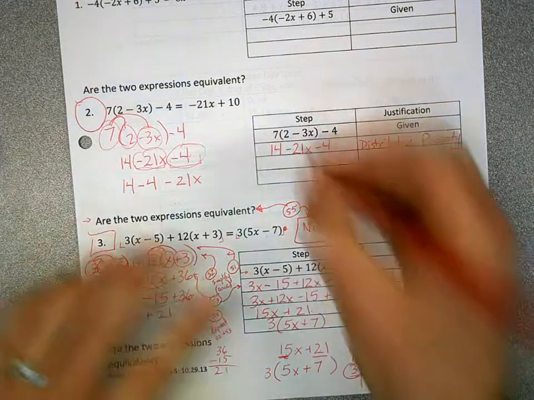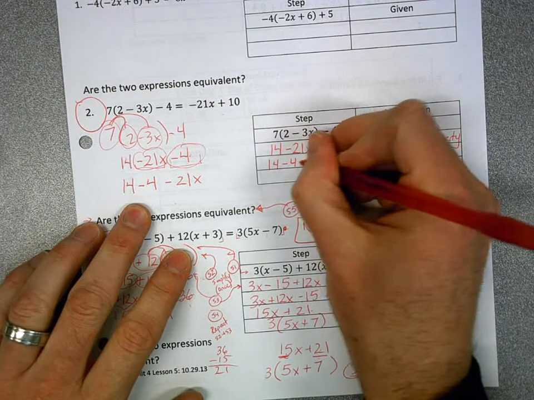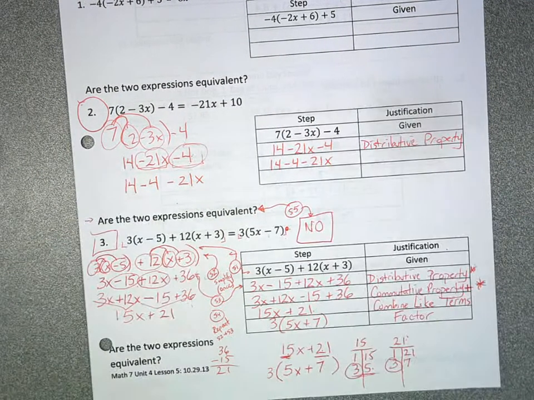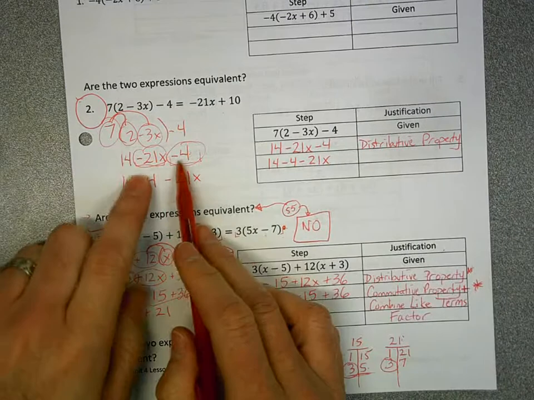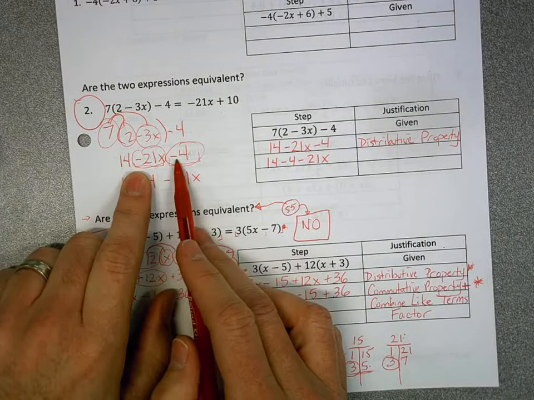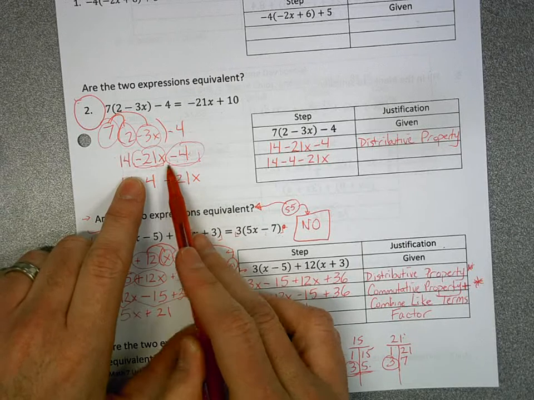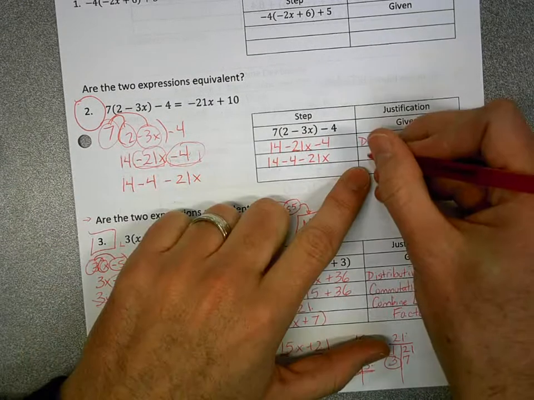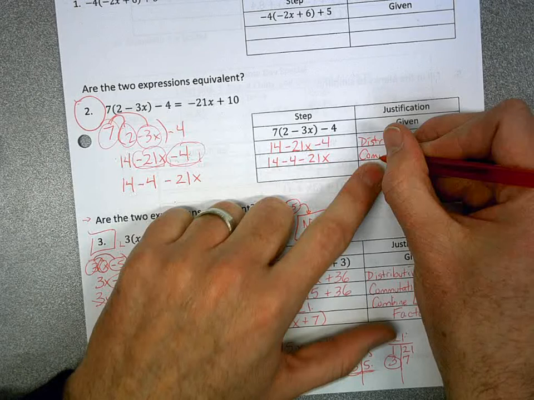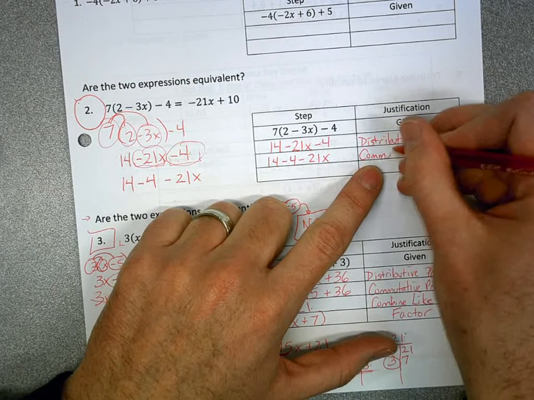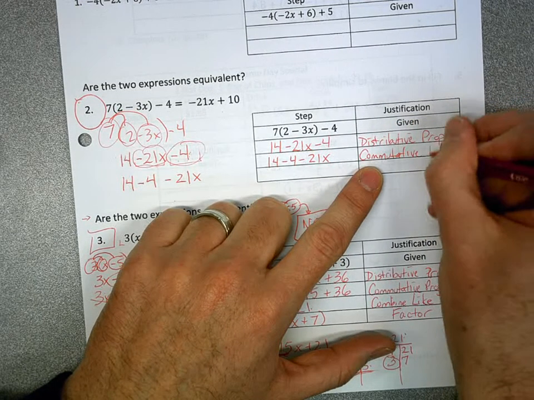Record it: 14 minus 4 minus 21x. We just talked about this last time, right? I know they're subtraction signs or negative signs, but it is like having a negative 21x plus negative 4. Because I flipped them, and it was ultimately addition, I used commutative property of addition.